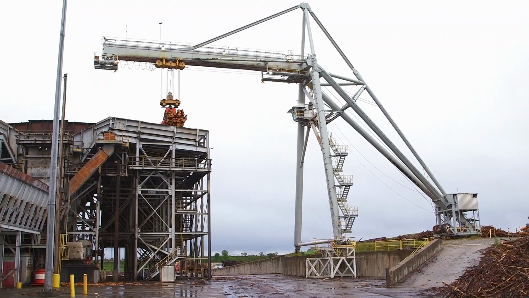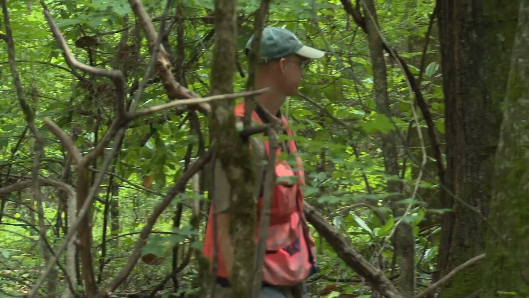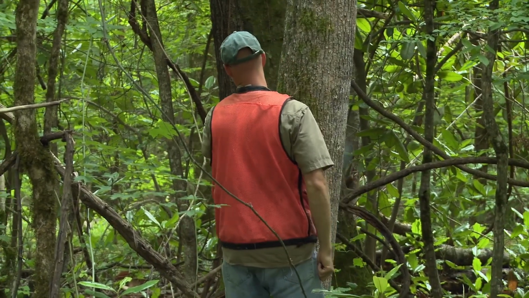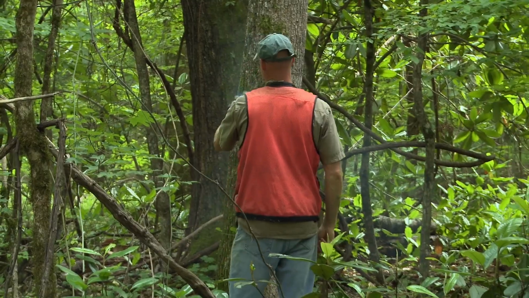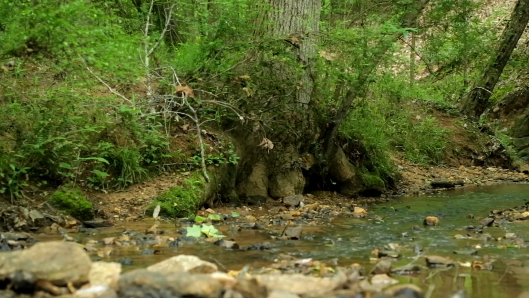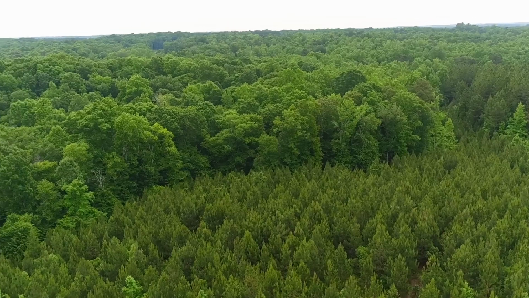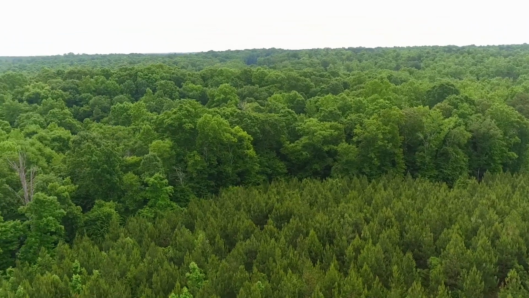This vibrant pulpwood market creates opportunities for landowners to earn income, providing an incentive for landowners to sustainably manage their forest land. As a renewable, natural resource, the South's forests can be managed to grow the products we need today, while also planning for the needs of future generations.